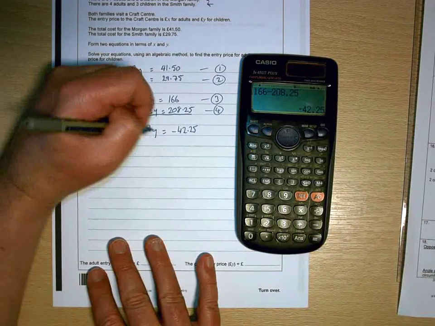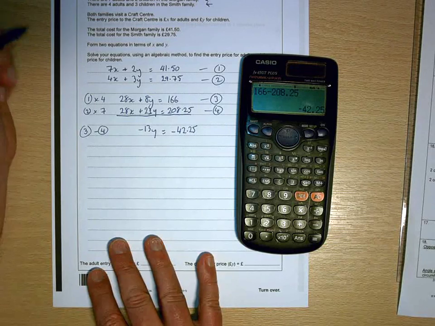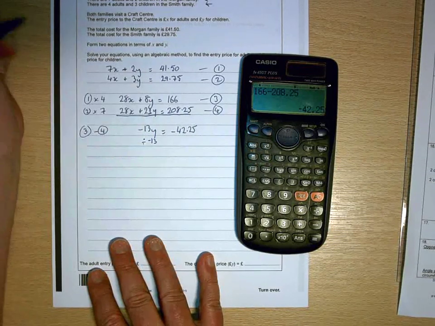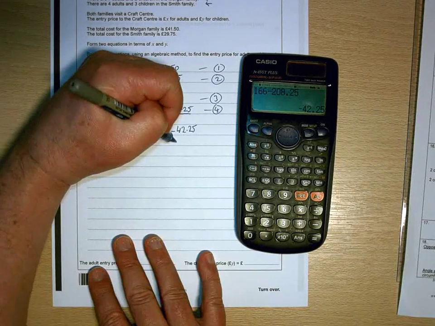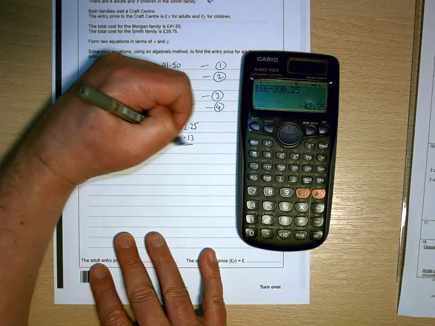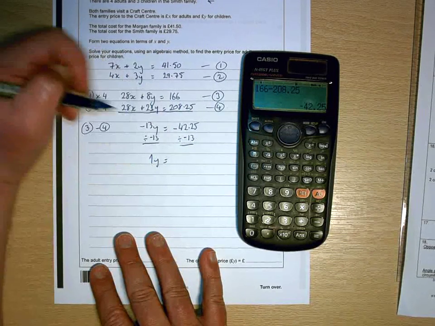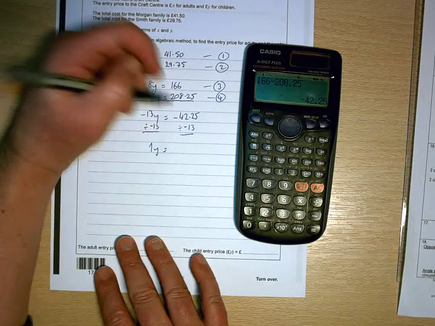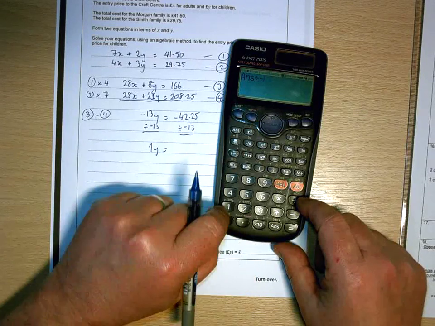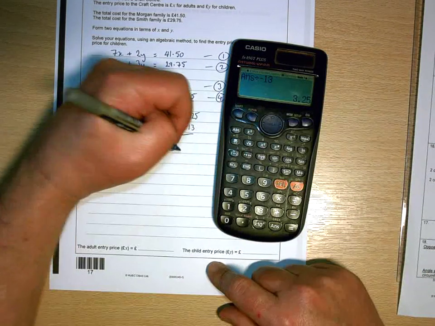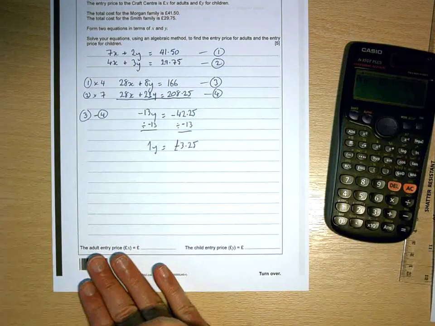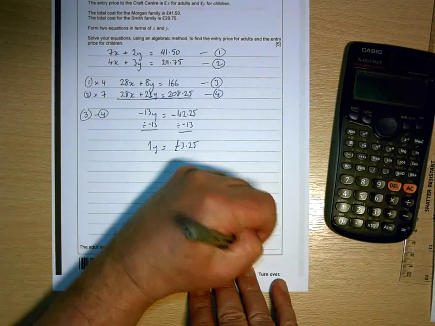To get the y on its own, I have to get rid of the times negative 13, and I do that by dividing by negative 13. If I divide that by negative 13, I have to do the same with that. That leaves me 1y on that side, and on this side £42.25 divided by negative 13, £3.25. So y is £3.25.